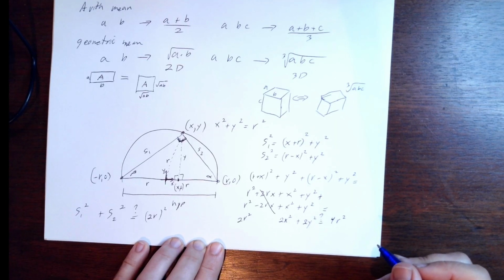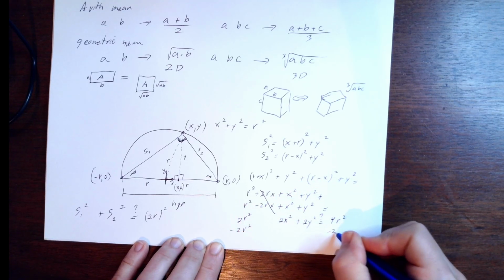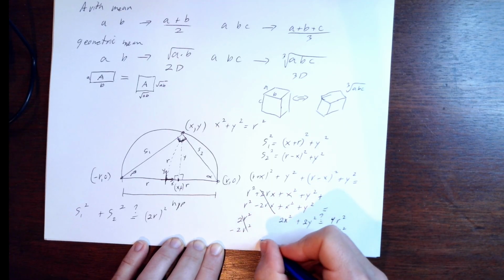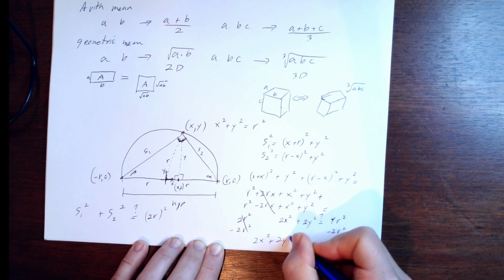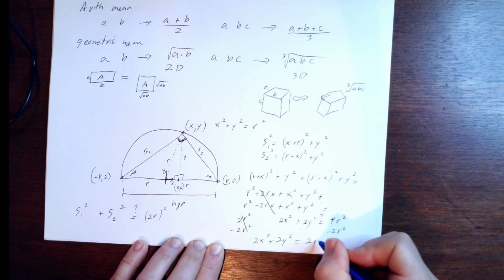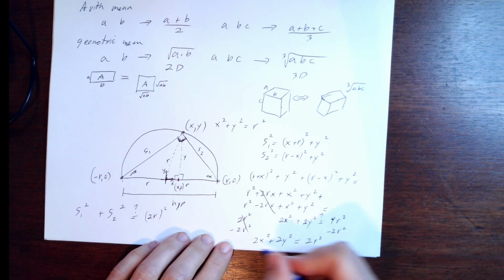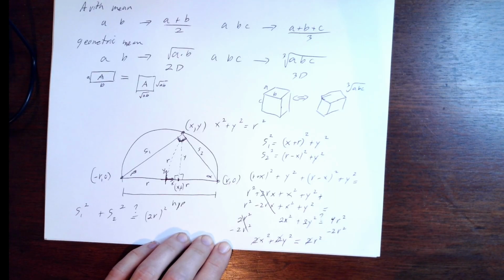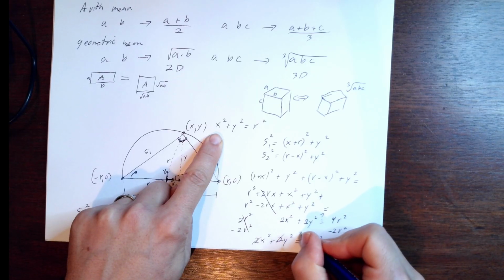Well, it looks like I have some rearranging in my path ahead of me. So if I subtract a 2r squared from each side, I've got 2x squared plus 2y squared equals 2r squared. And what do you know? The simple divide by 2 will pull all those 2's off, and we are up here matching this.